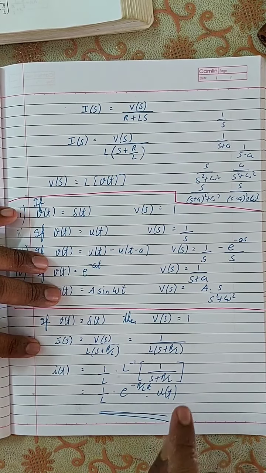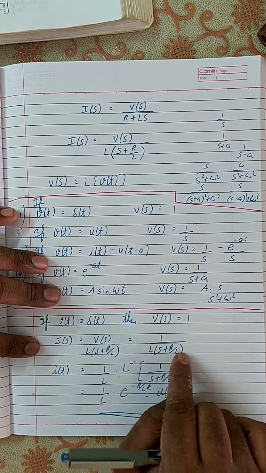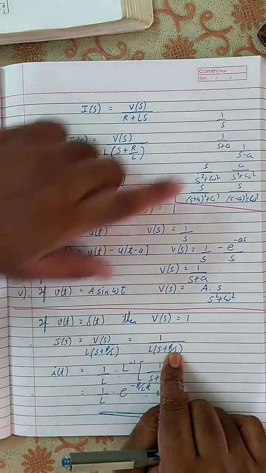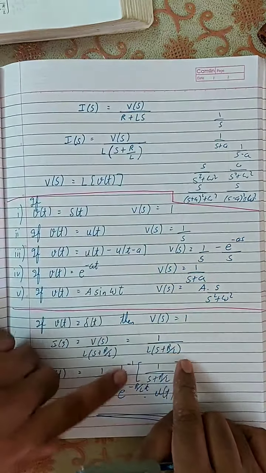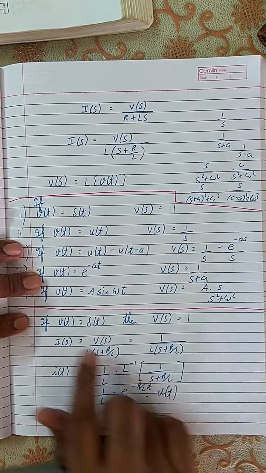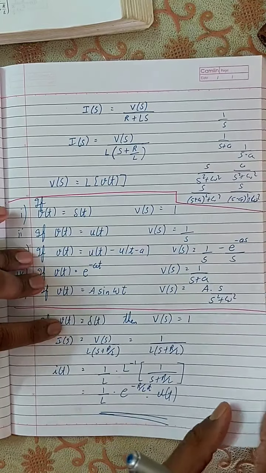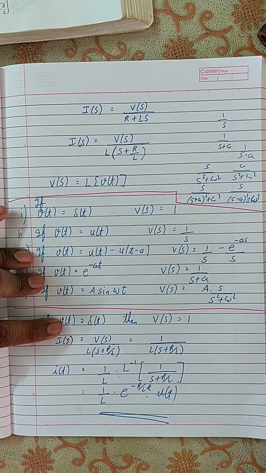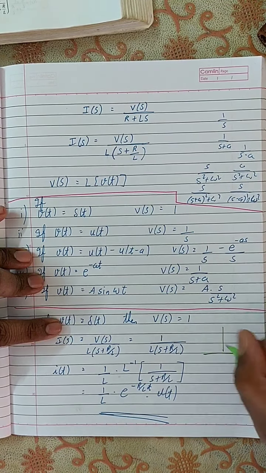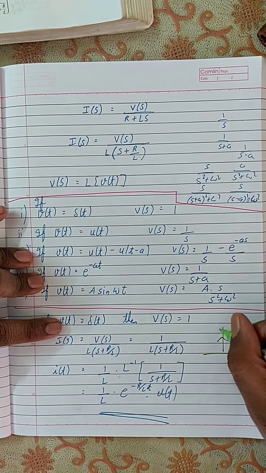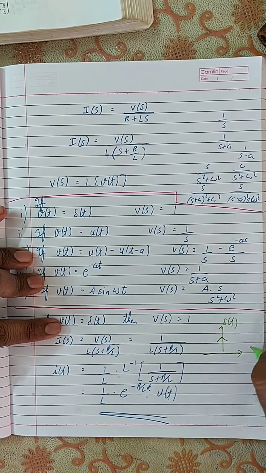Once we understand how to transform this equation into this form, then it will become very easy for you to find the inverse. So this is when v of t is equal to del of t. Now let me ask you, you know what is del of t, right? This equation right here is called del of t, right?